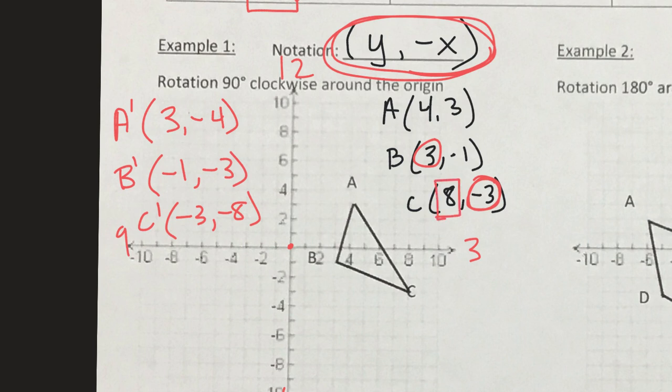So let's plot 3, -4: 1, 2, 3, and 4 down is right here. There's A prime. B prime, at -1, -3, is here. And C prime, -3, -8, is down here. And of course, we're going to shade your image. And there is your 90-degree clockwise rotation. So let's check out our next one.